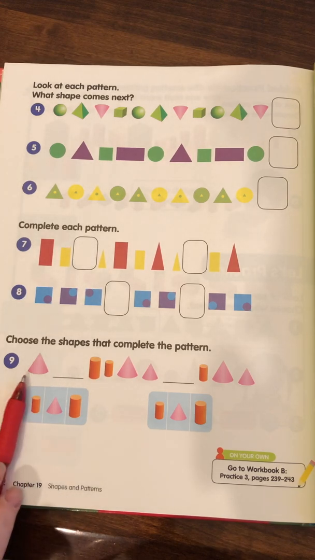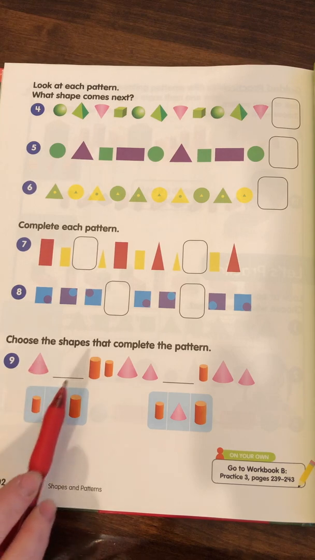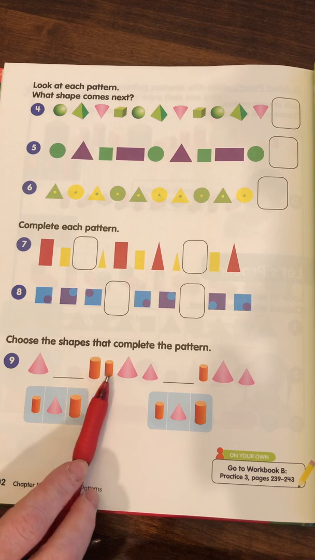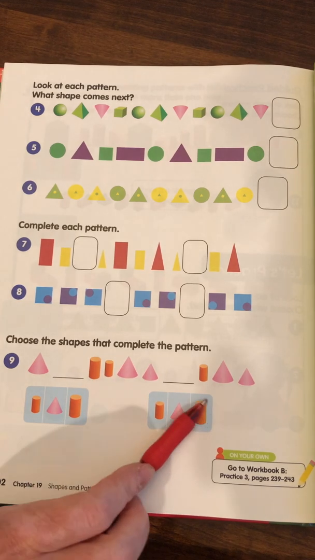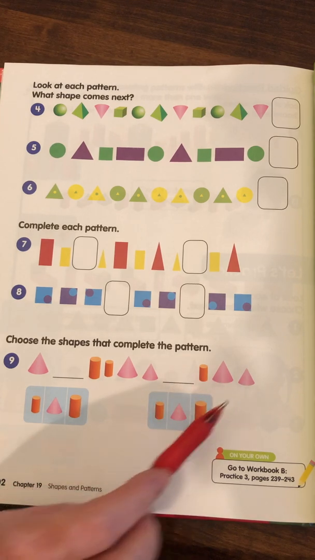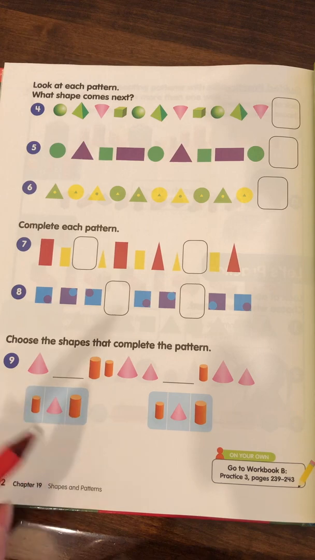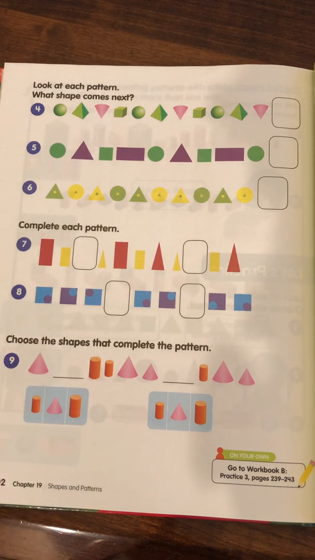All right, so you should have had large cone, small cone, large cylinder, small cylinder, large cone, small cone, large cylinder, large and small. The colors work because you didn't have to choose a color. The pink ones are the cones and the orange ones are the cylinders. Nice job. Woohoo!